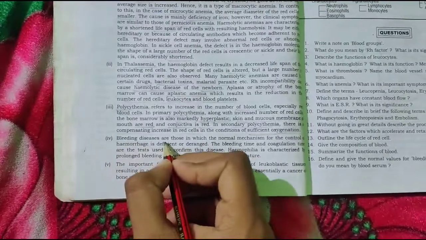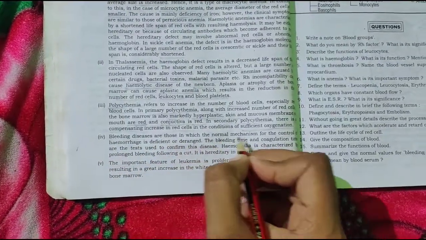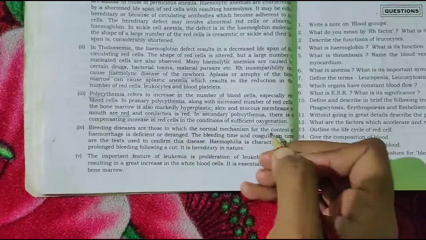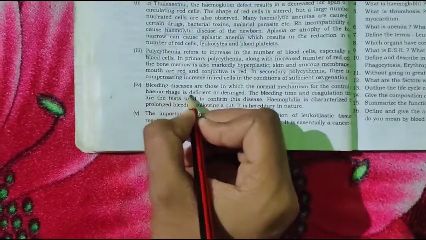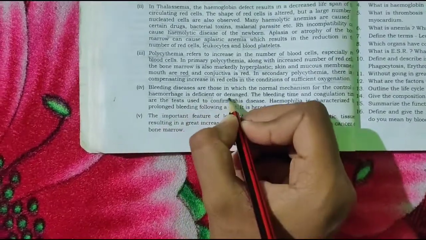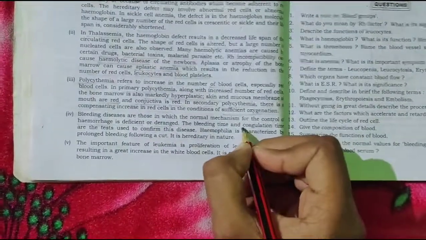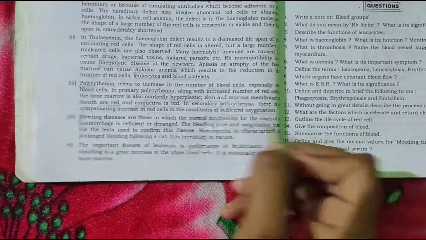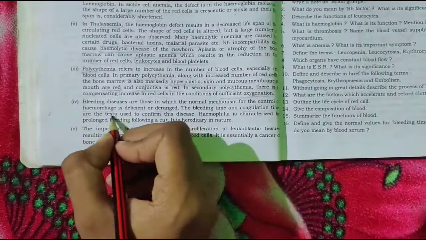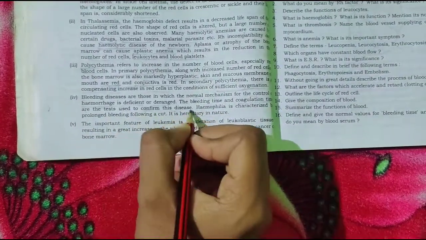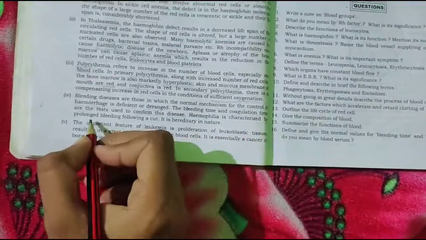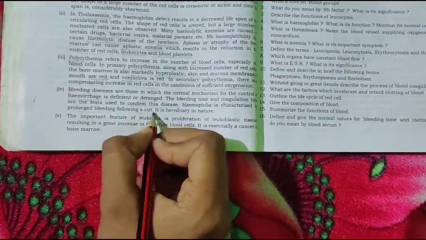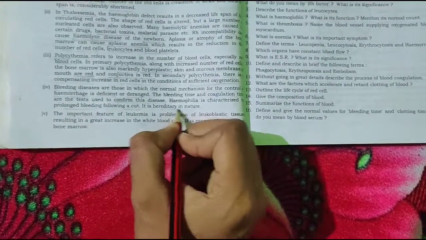Then the bleeding diseases. The bleeding diseases are those in which the normal mechanism of control of hemorrhage is deficient or deranged. The bleeding time and the coagulation time are the tests used to confirm this disease. Hemophilia is characterized by prolonged bleeding following a cut. It is hereditary in nature.